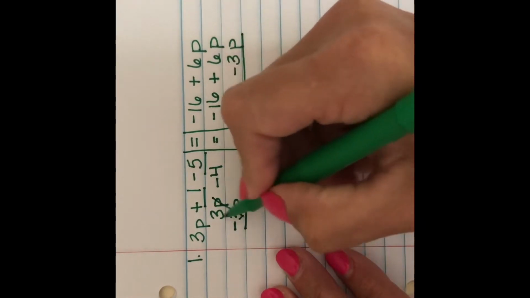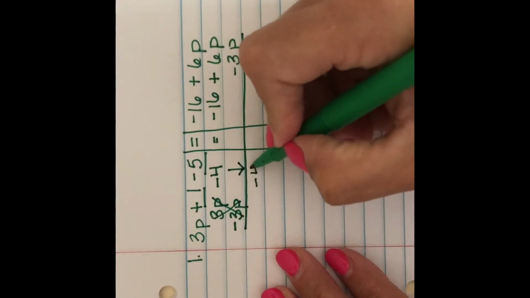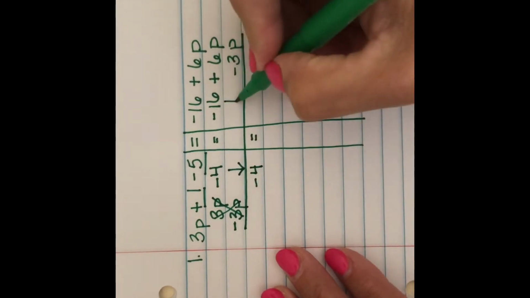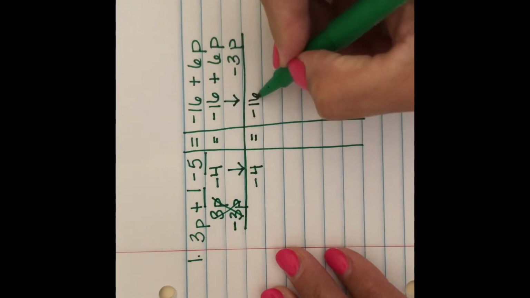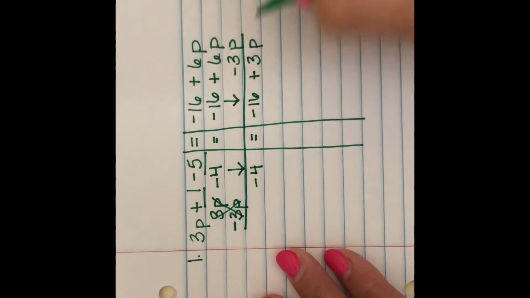3p minus 3p, that makes 0. I'm going to bring down my negative 4. Bring down my equal sign. Bring down my negative 16. And 6p minus 3p is positive 3p.